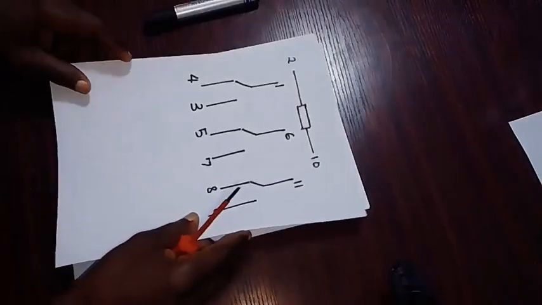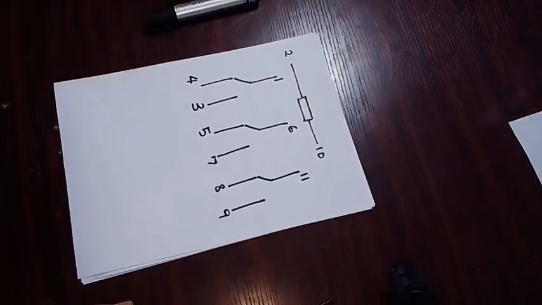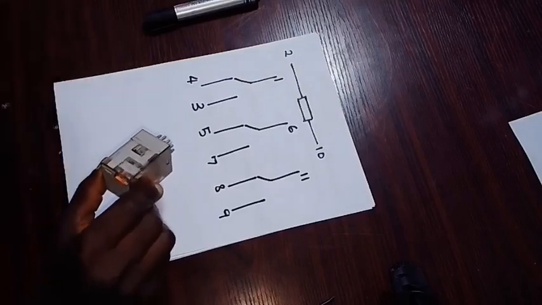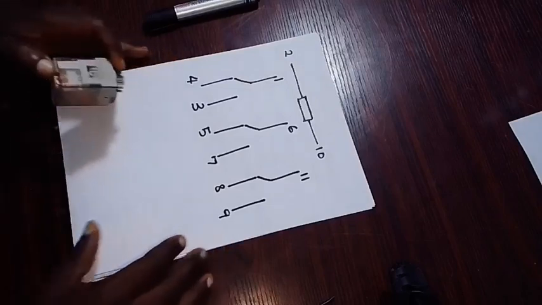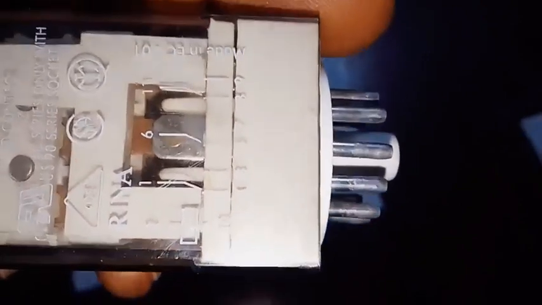Here we have the diagram. But before we proceed, I'd like to bring to your attention that every relay has a circuit diagram of the contacts. If we take a close look at this relay, we'll discover the contacts.